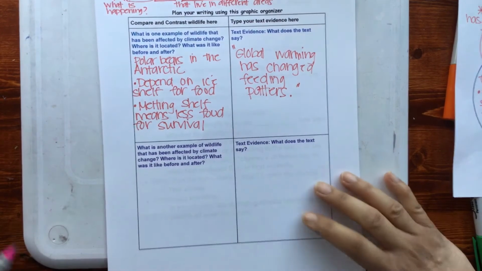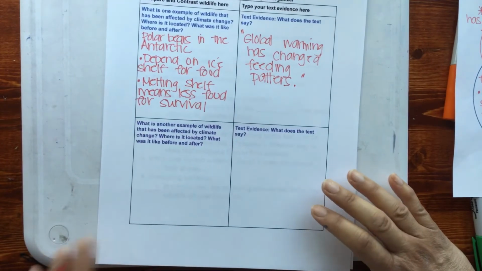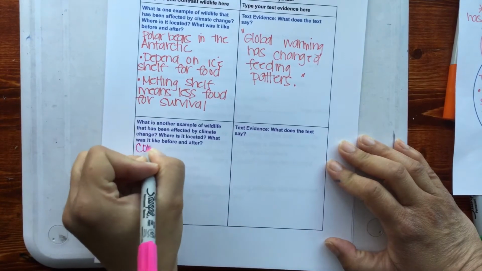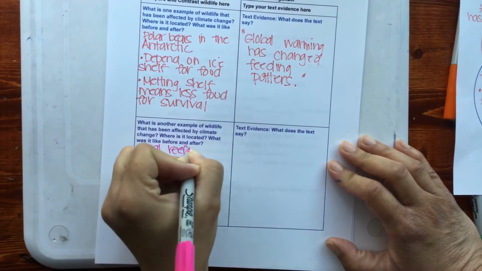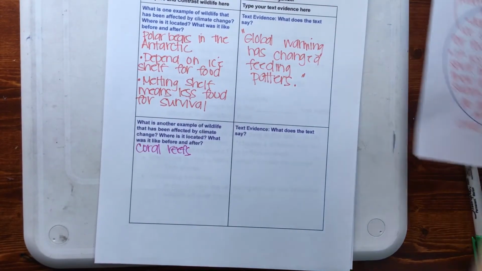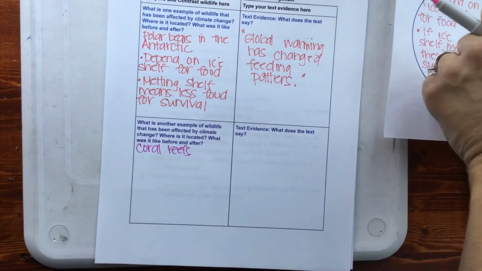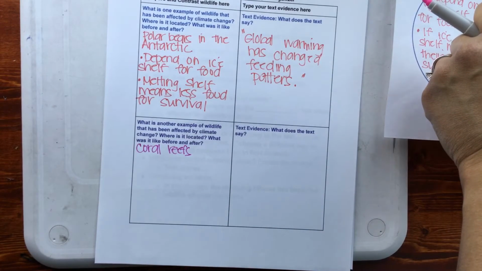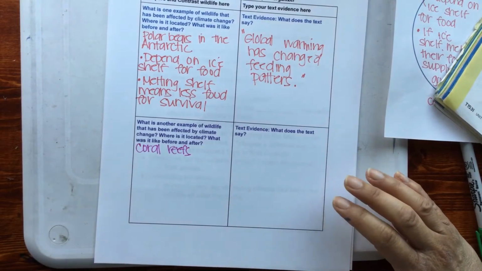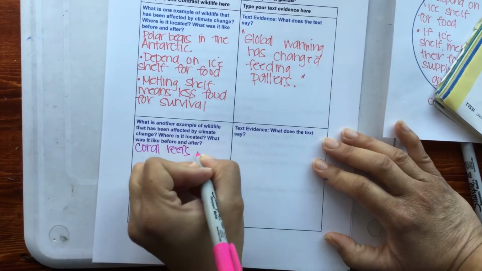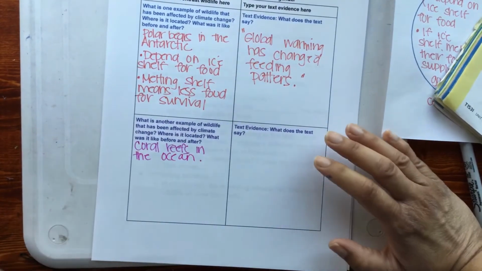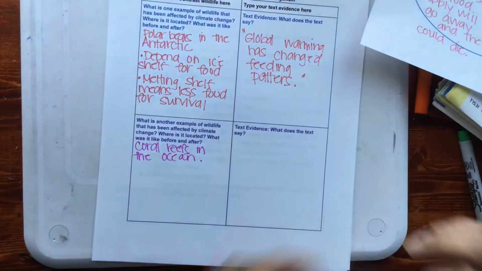Okay, sorry guys. What is another example of wildlife that has been affected by climate change? Where is it located? Okay, so this one was coral reefs. I don't know if it told us exactly where coral reefs are. In the ocean? Yeah. So coral reefs in the ocean. That would be okay. All right. And what's going on with those coral reefs?